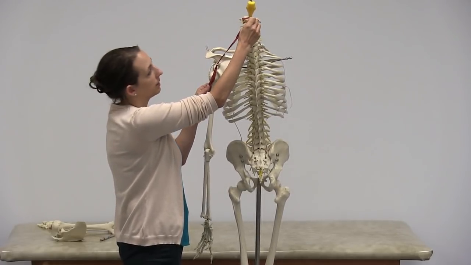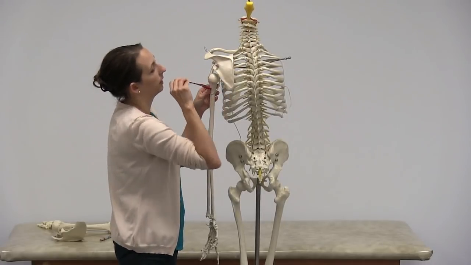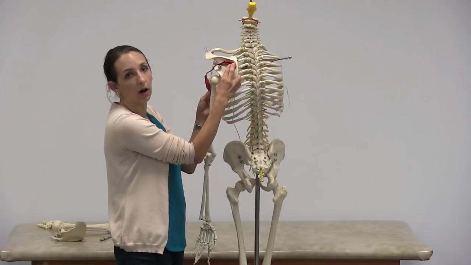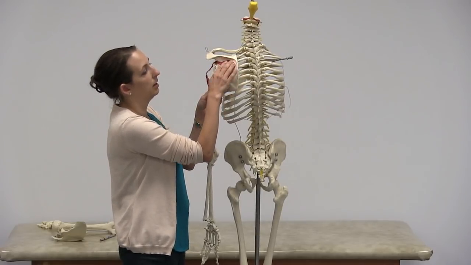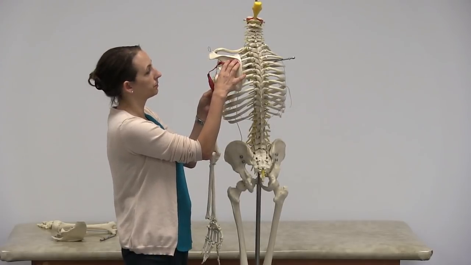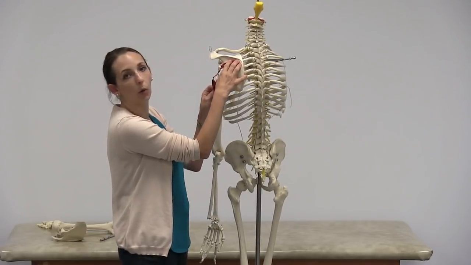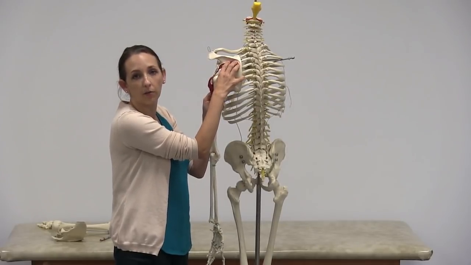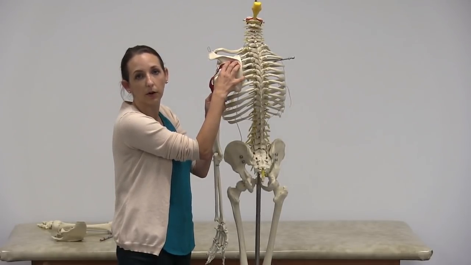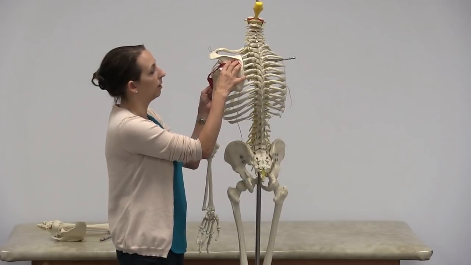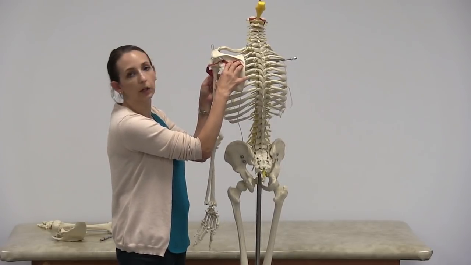Most of them are attached onto the scapula in some way. So we have a lot of muscles that we're going to cover that originate on the scapula and insert somewhere on the proximal part of the humerus. These are rotator cuff muscles and some additional muscles that are not rotator cuff muscles. And those are the muscles that you're going to be learning that cause movement at the glenohumeral joint.